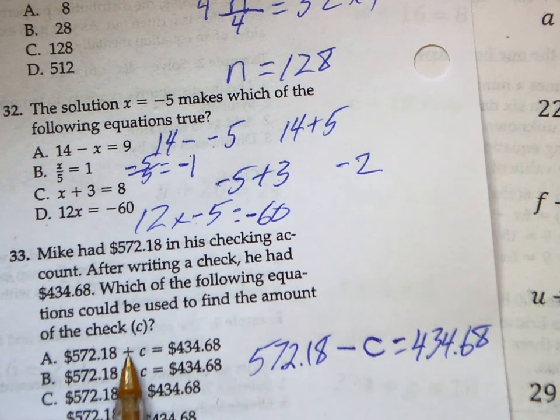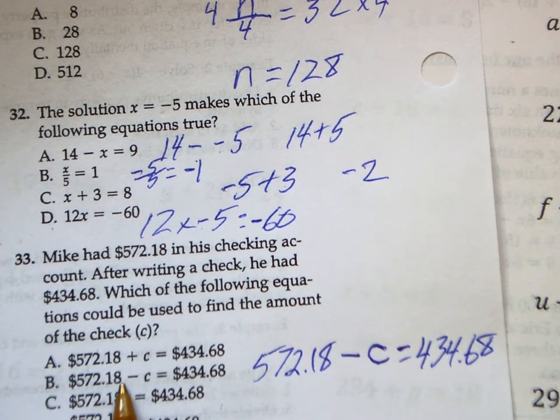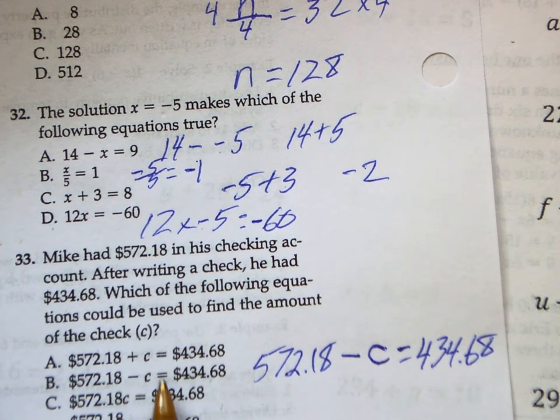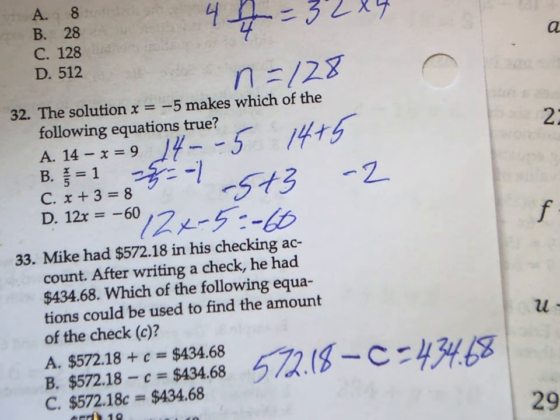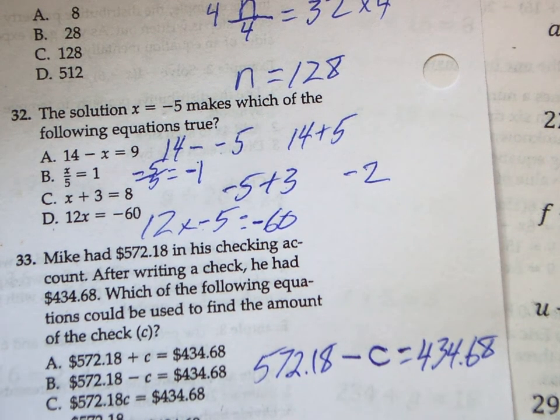Is it here? Nope, that's plus. This one has it. This one looks good. How about the others? Here they're multiplying. You're not going to multiply how much you wrote in your check times what you had before. That's crazy. And you're not going to divide. It was subtraction.